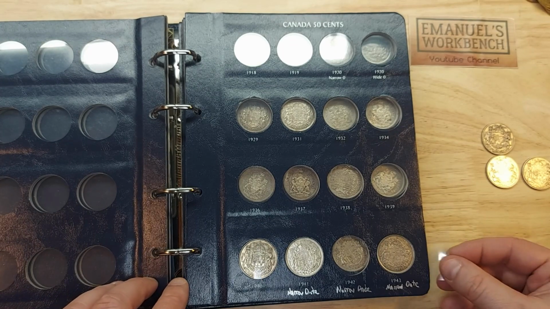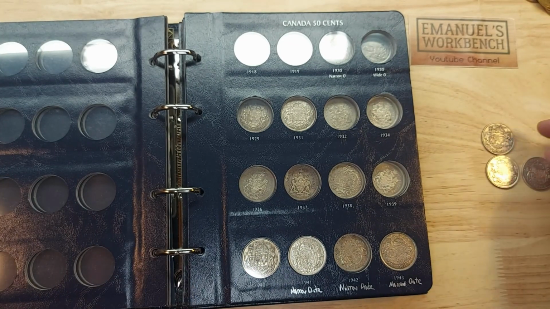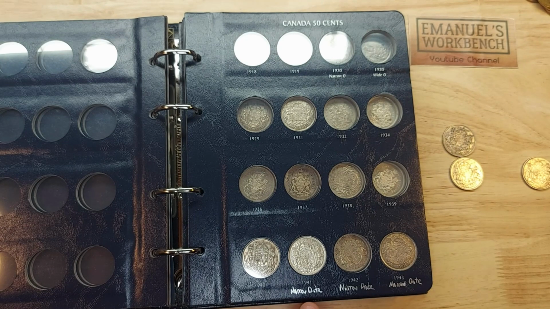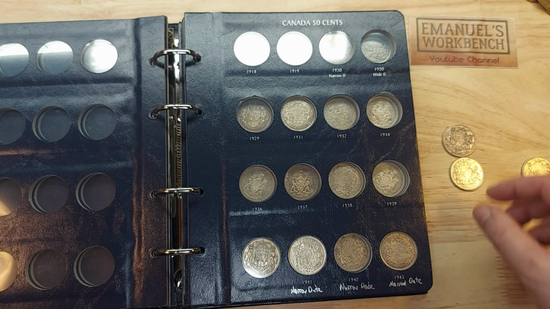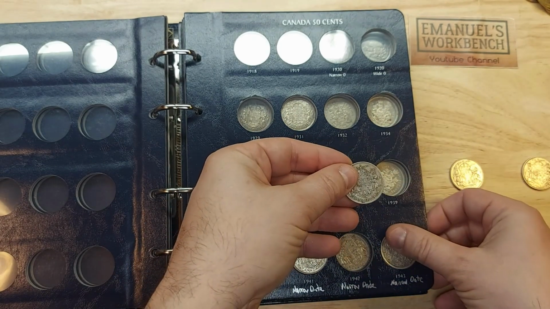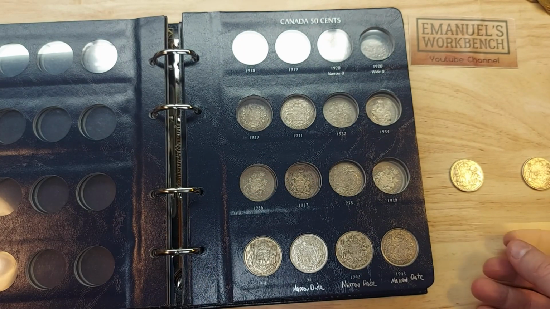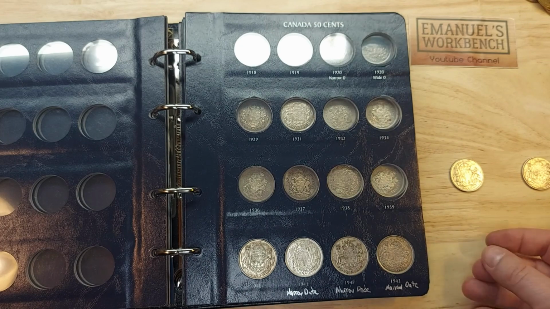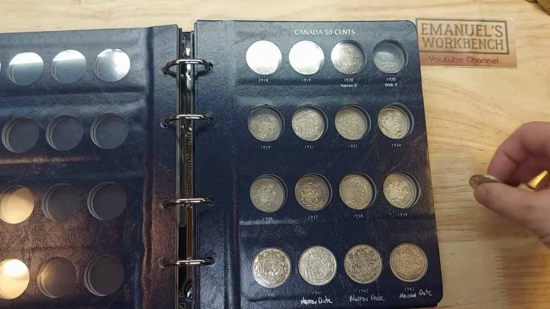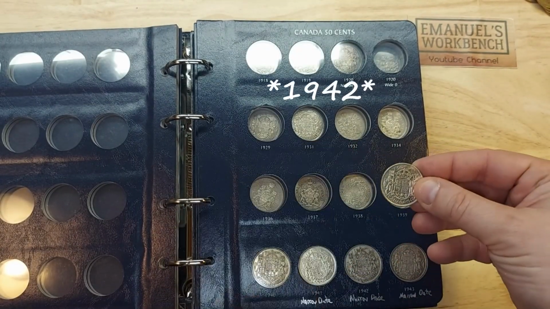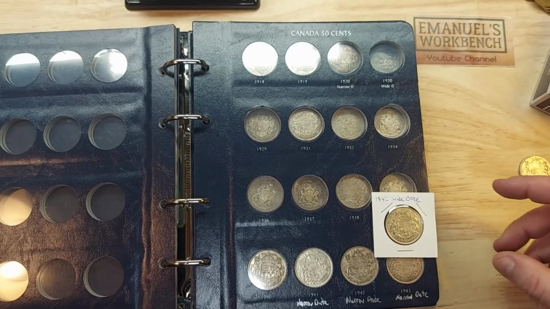Awesome. The next one, for 1942, there is two varieties. For most of the 40s, 41, 42, 43, and so on, there is a narrow date and a wide date variety. So for 1942, I have found one of each. This one here is a 1942 narrow date. The book just has a generic 1942 spot, so I wrote down narrow date over here. I don't have a spot for the 1943 wide date, so I'm going to put that in a flip and label it. There you go.